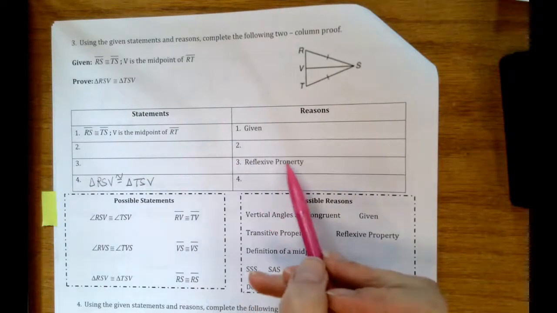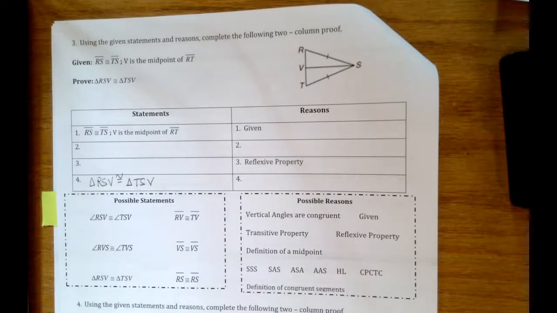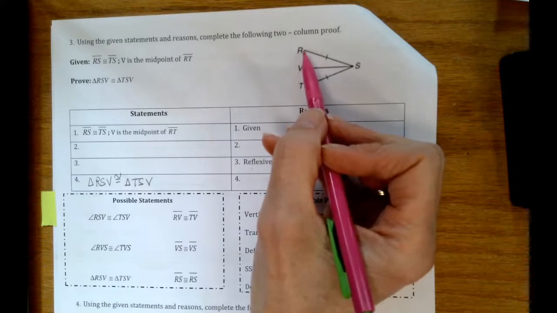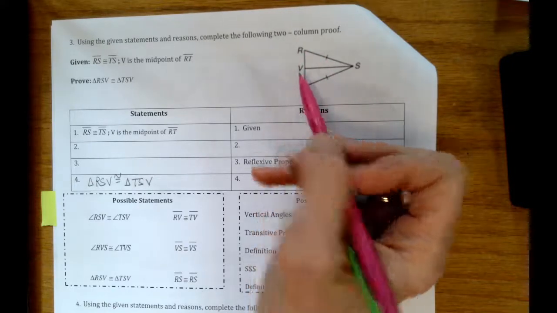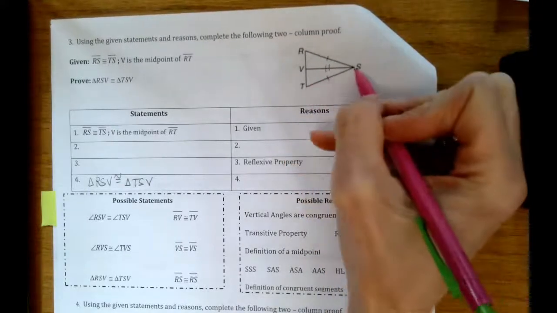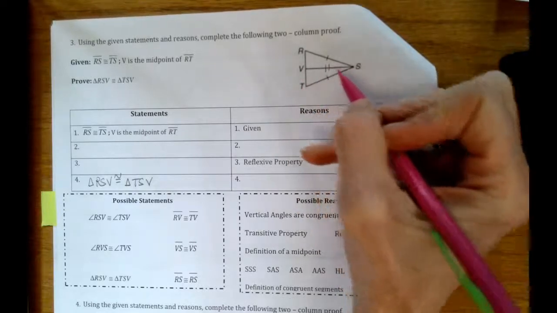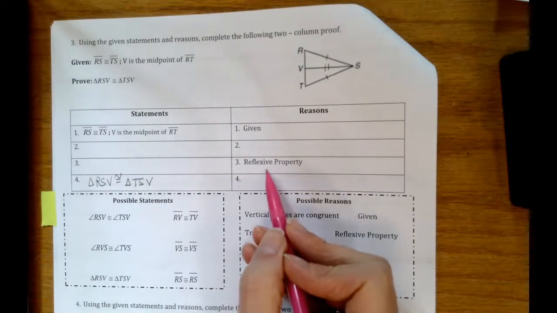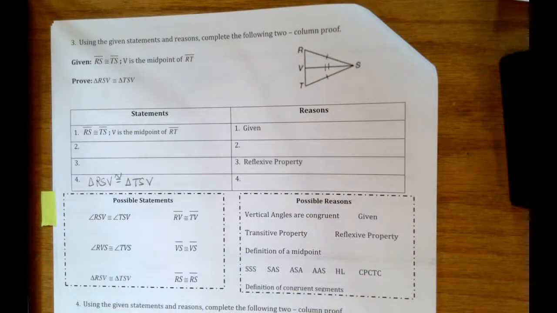Nice that we also have this reflexive property in here. And in fact, if we take a look at that, we like to mark up the triangles when we can. And what I see is that in the triangle of RSV, we've got side SV, but also in the triangle of TSV, we also have that same side in there. So we actually can fill in, based on what we're given down here on number 3, the reflexive property, because reflexive property is like reflection. You're looking in the mirror, you see yourself.